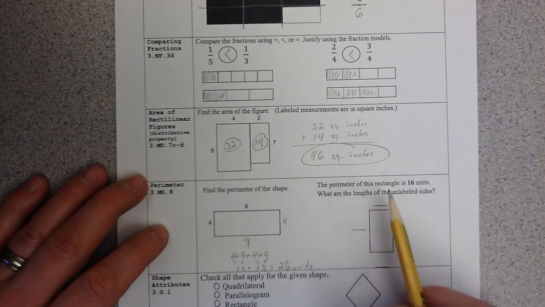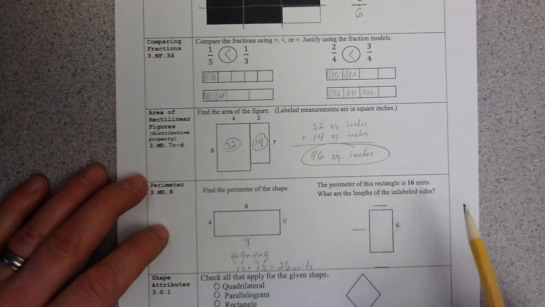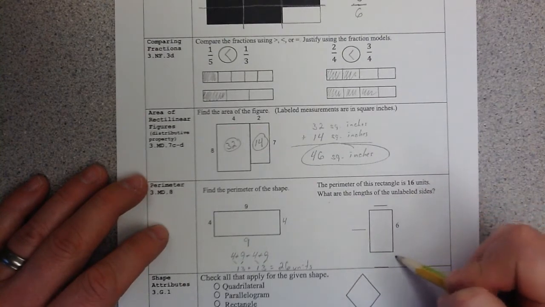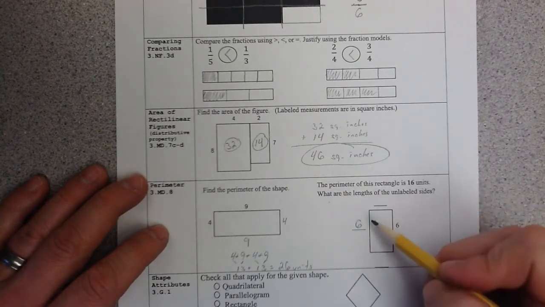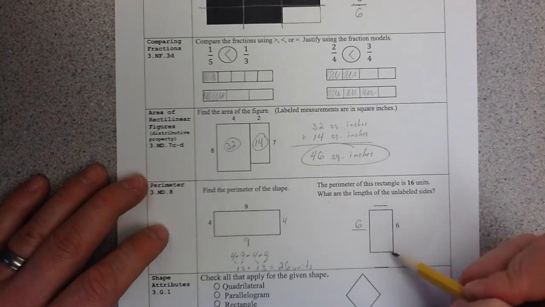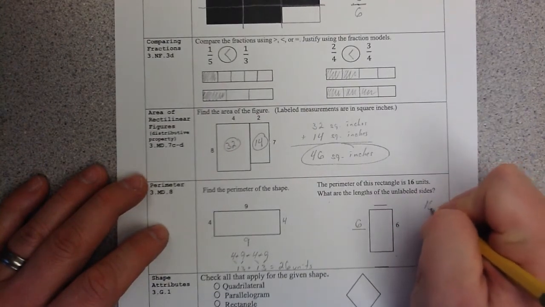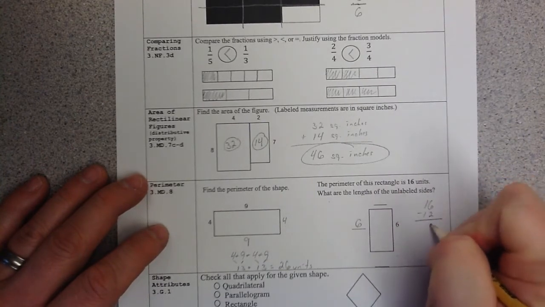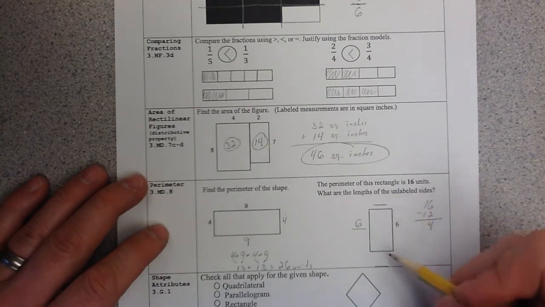The perimeter of this rectangle is 16 units. What are the lengths of the unlabeled sides? Well, again, if this is a rectangle, and this is 6, then this side must be 6. Okay. Well, the perimeter is the distance around the boundary of the shape. So if it's 16 units and I've used 12 of those units, that means I have 4 units remaining to share on these two sides.